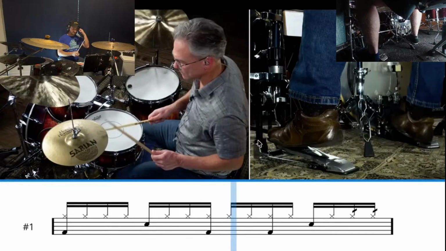Man, this is hard. He had to throw in that tricky bass thing there to mess everything up.